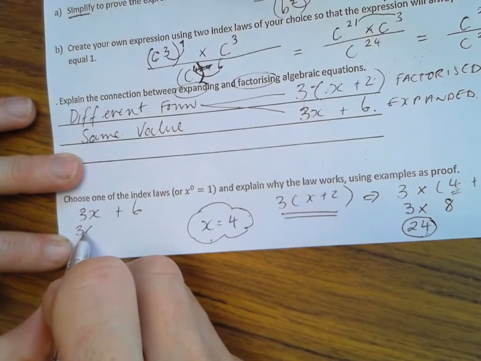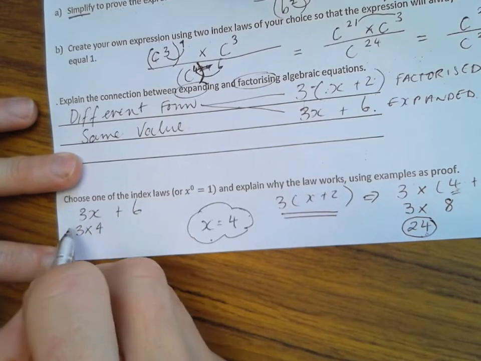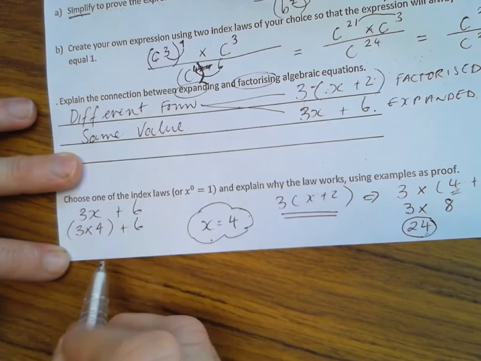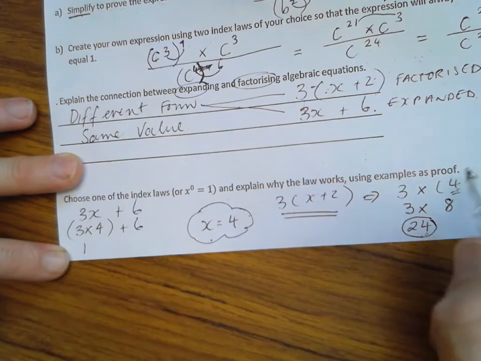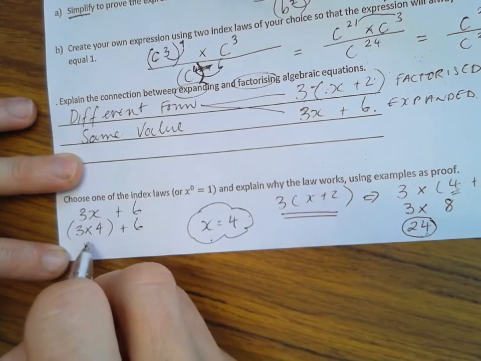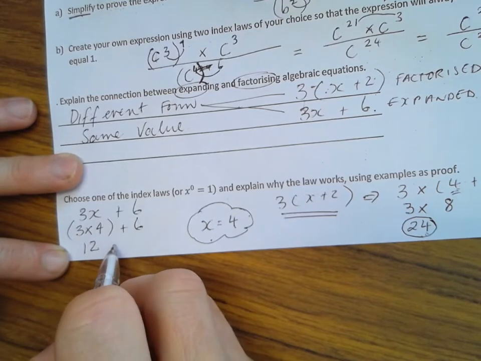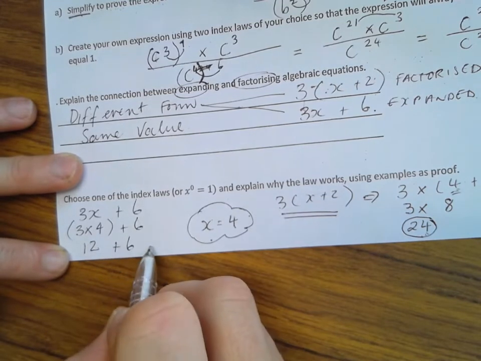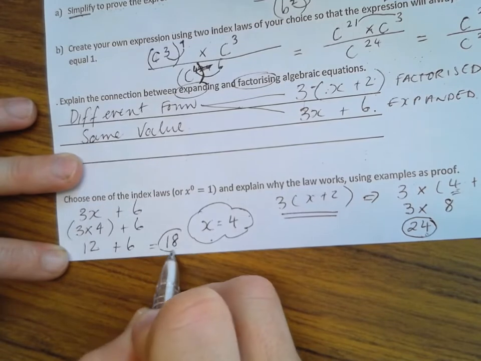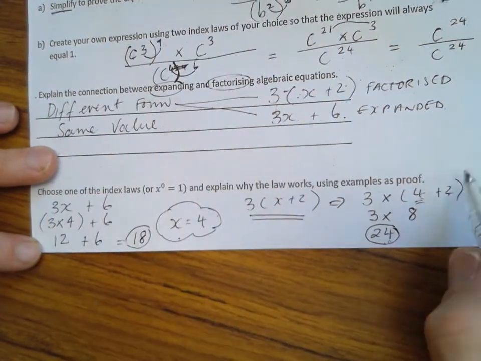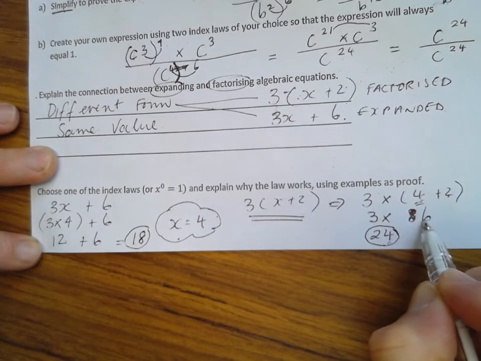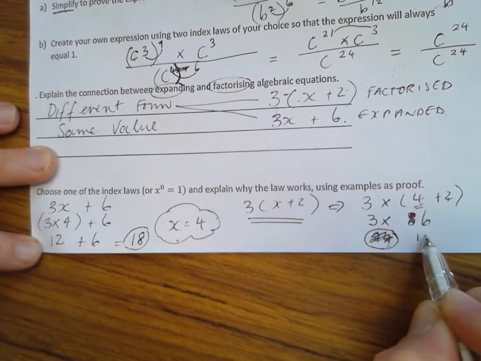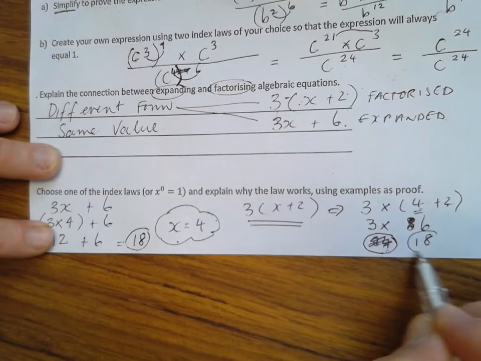So that's really 3 times x, which is 3 times 4, plus 6. 3 fours are 12, plus 6 equals 18. Right, I've realised my mistake. Over here, it's 4 plus 2. 4 plus 2 is 6. 6 threes are 18.